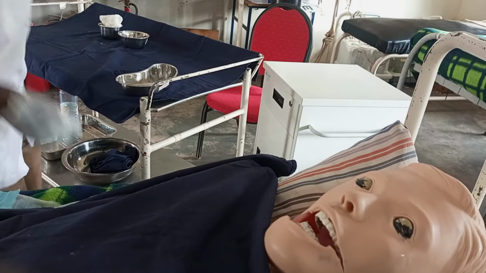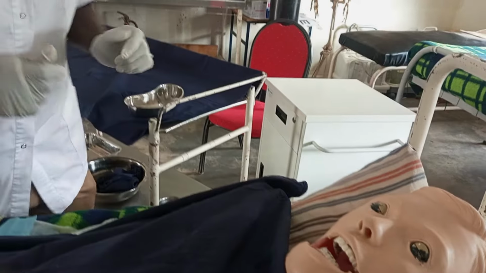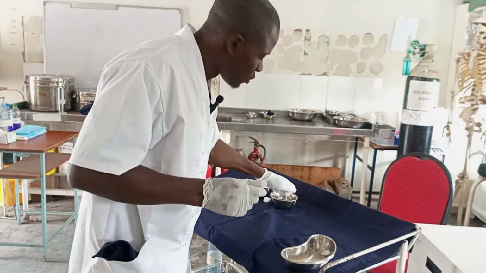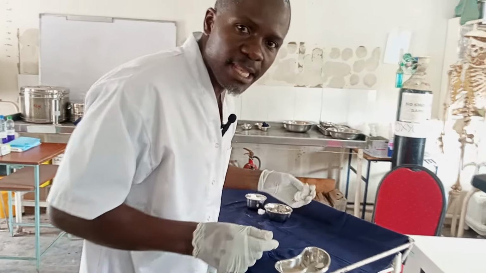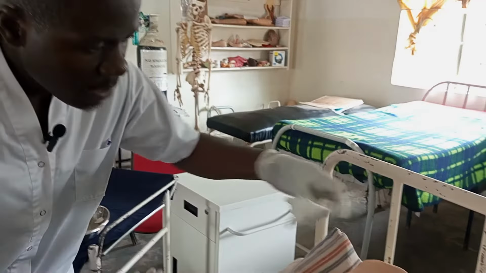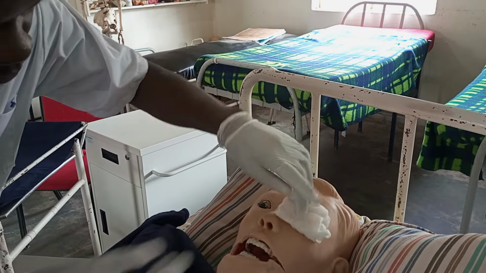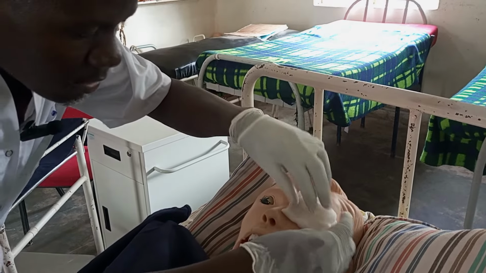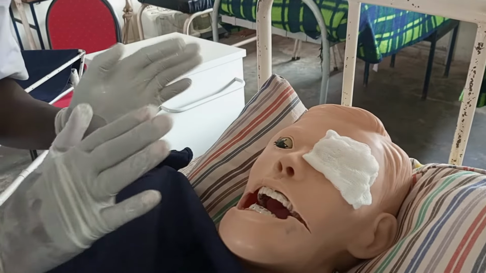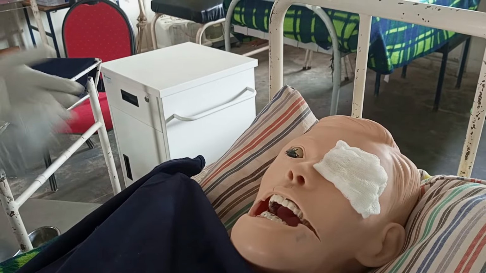Now that the eye is clean, what do you do next? You're supposed to now bandage the eye. So what you need to do is you get a bandage. Sometimes they can say you need to soak it in normal saline, like this one. Then you can place it over the eye, like that. So it's placed there, meaning that it's a pad. This is acting like a pad so that at least this eye is protected. So sterility at this moment is over.